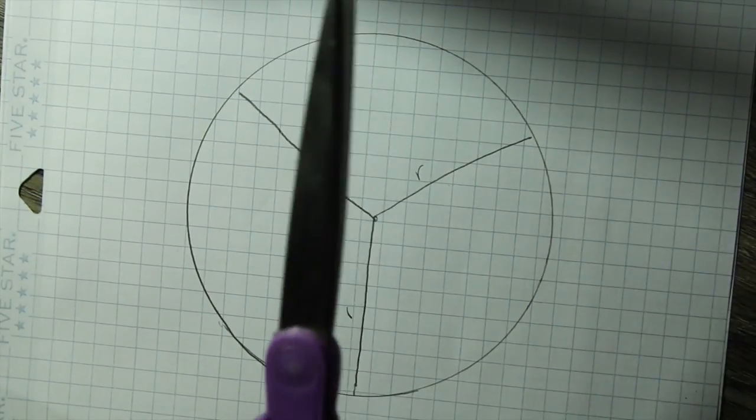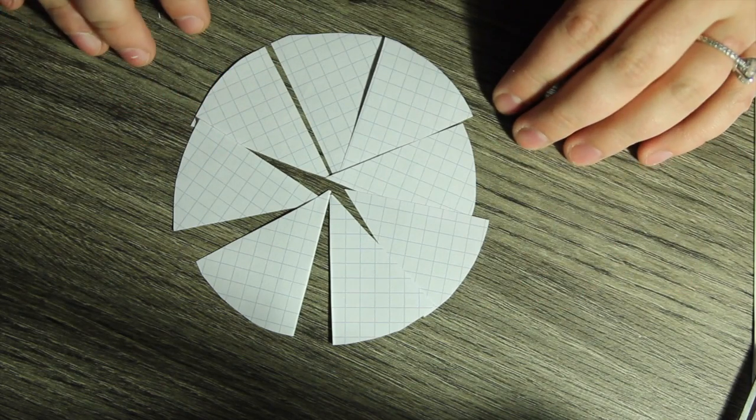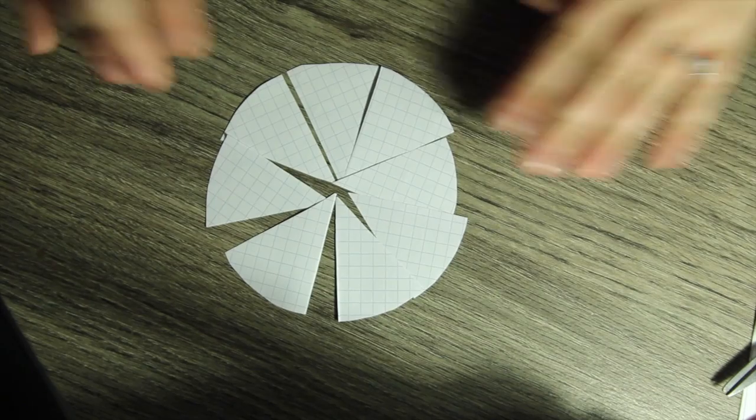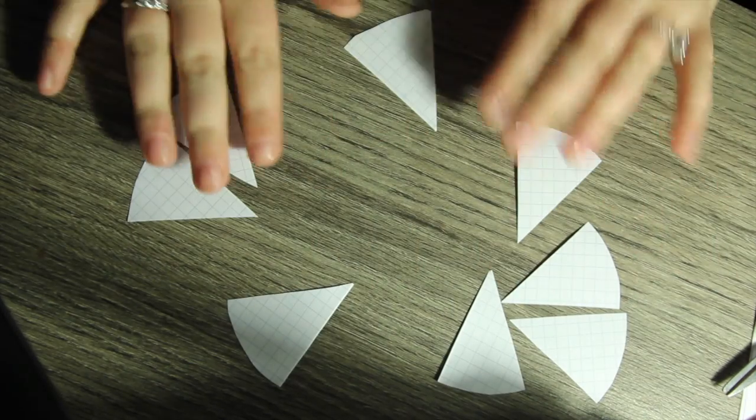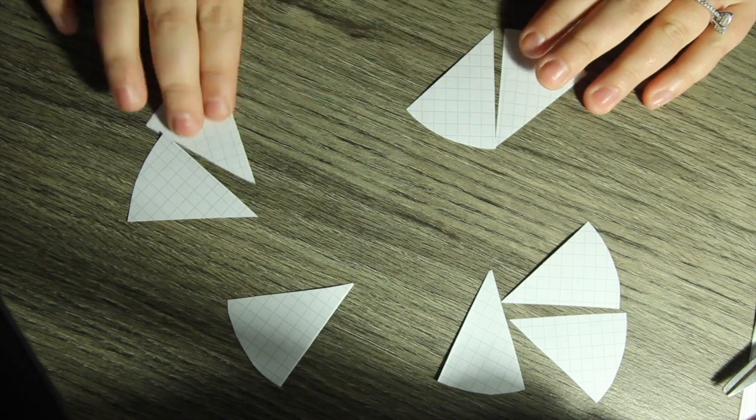Now we are going to go ahead and grab some scissors and cut it up. So I just first cut the circle completely out, and then I went ahead and cut it into halves, then into fourths, and then finally I cut it into eighths. I know it's a little bit messy when it gets to eighths, but come on, it's hard to keep it circular. So from that point, I'm going to go ahead and start aligning it.